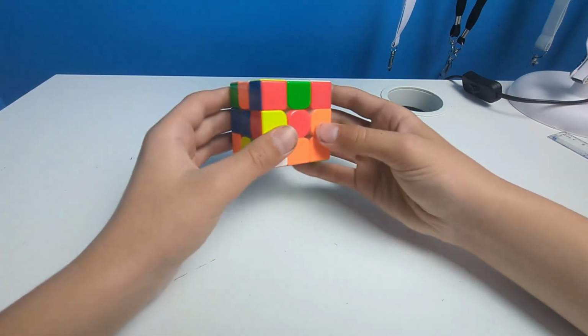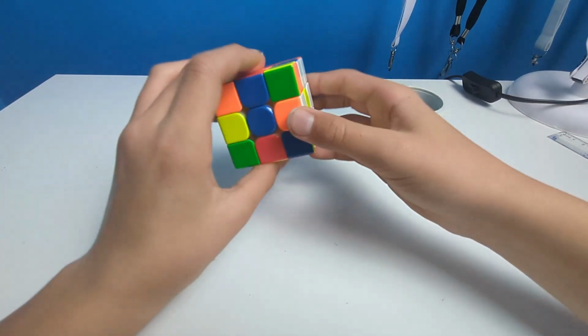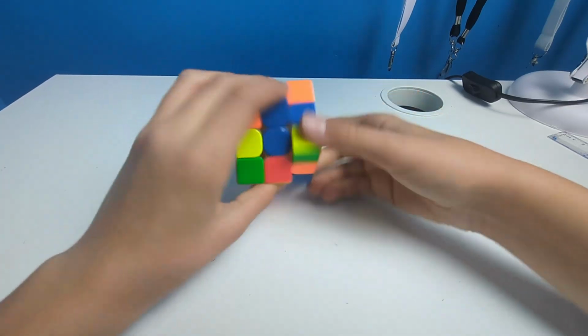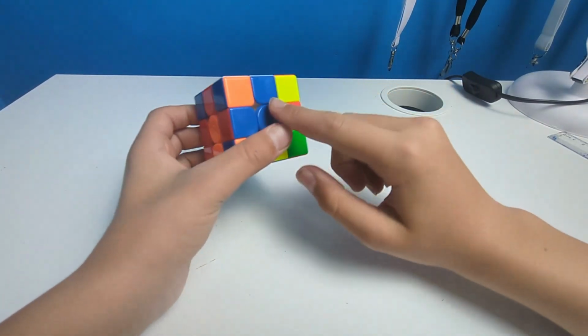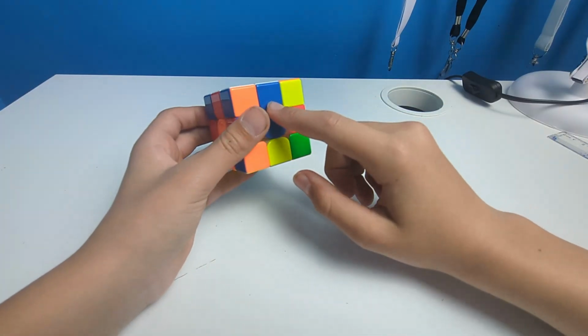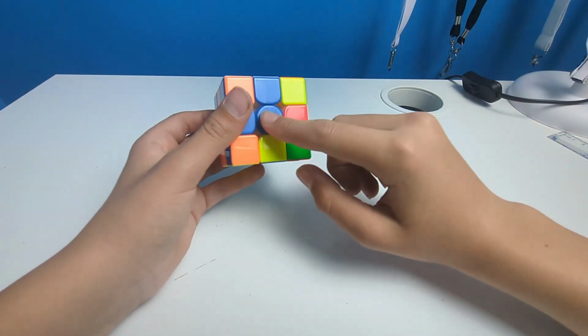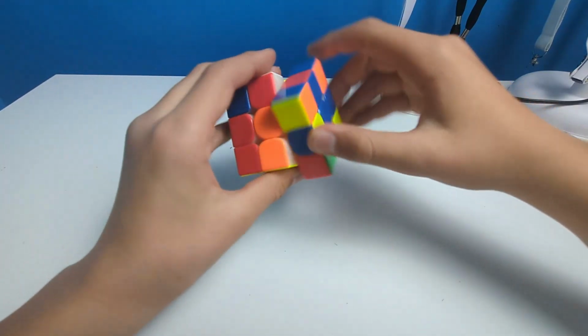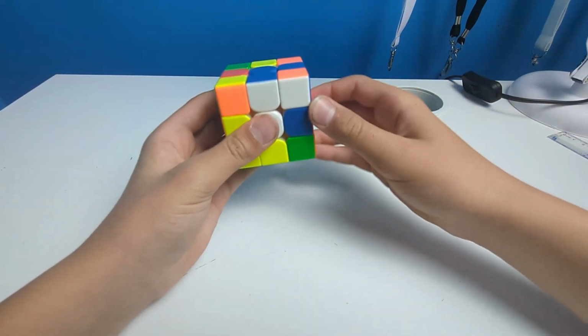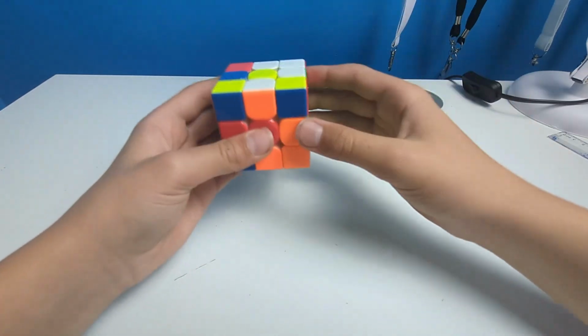Then when you've done this, you basically just gotta align them like this. You gotta turn the top. It does nothing, and you don't worry about it. And you gotta align the white edges with the right centerpiece on the side. And then when it's done, you're gonna turn that side 180 degrees to the bottom.